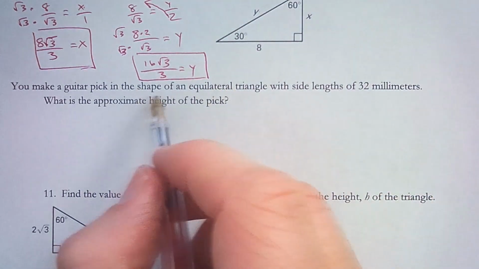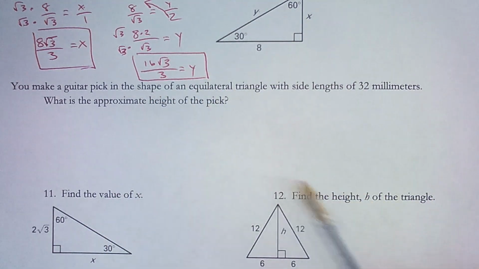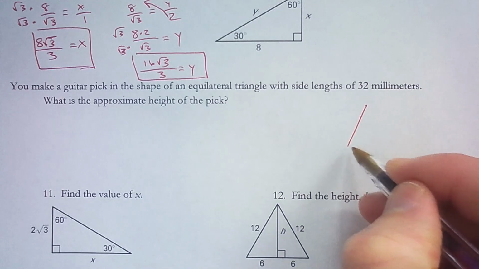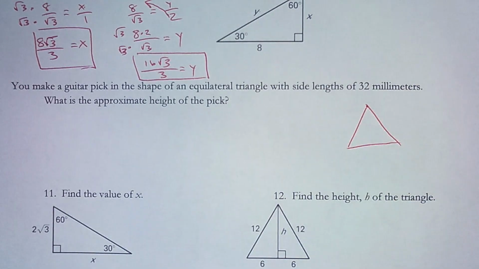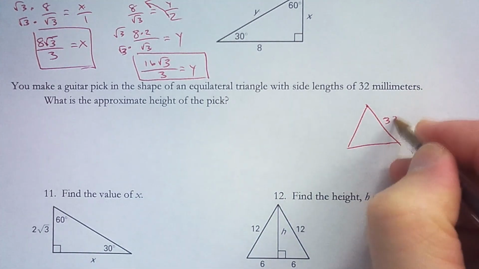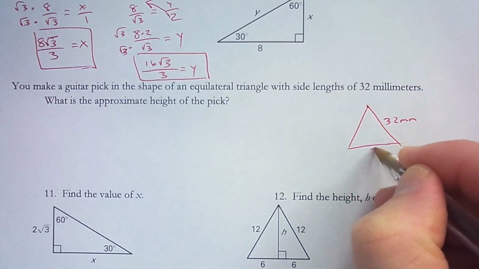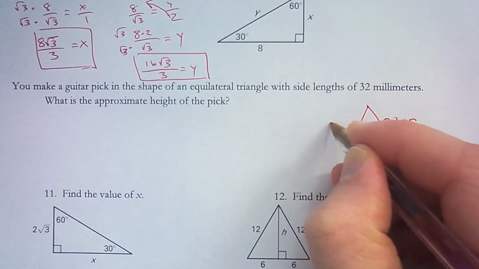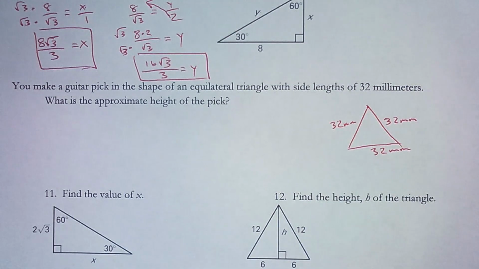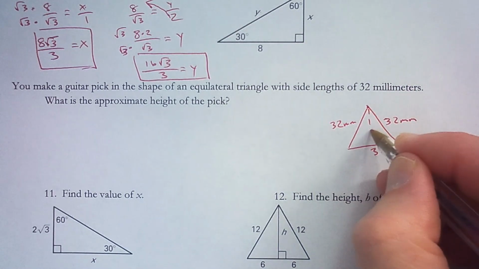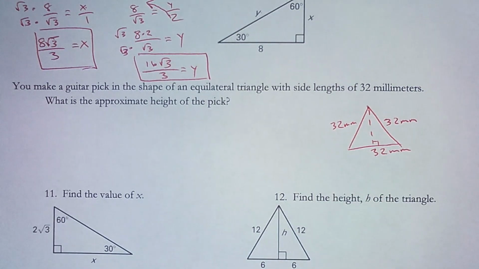You make a guitar pick in the shape of an equilateral triangle. So the guitar pick looks about like this, and it has side lengths of 32 millimeters. What is the approximate height of the guitar pick?